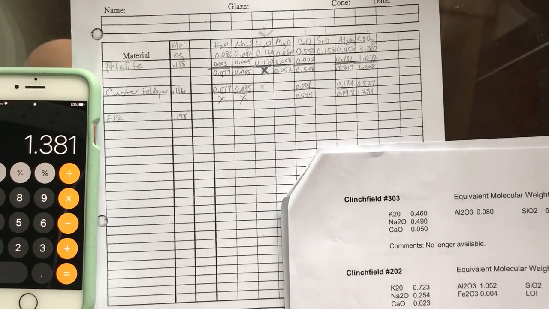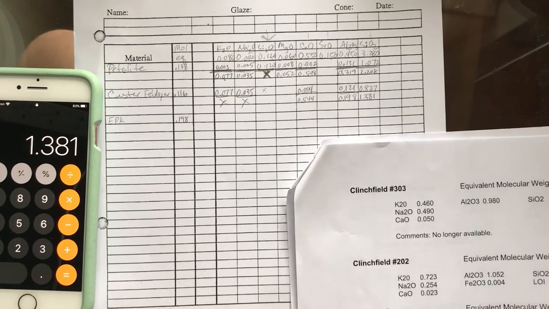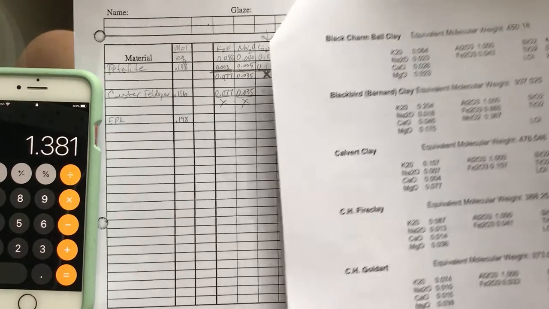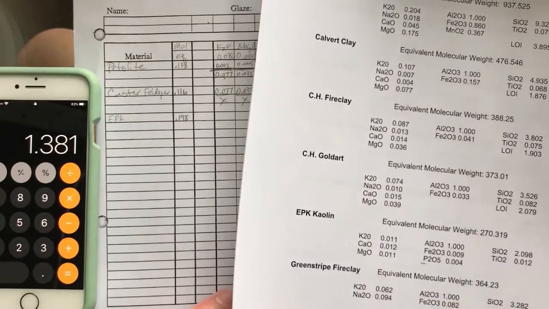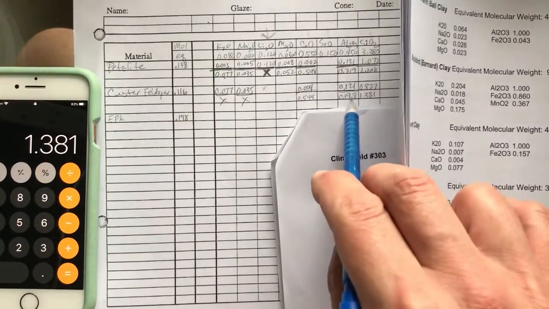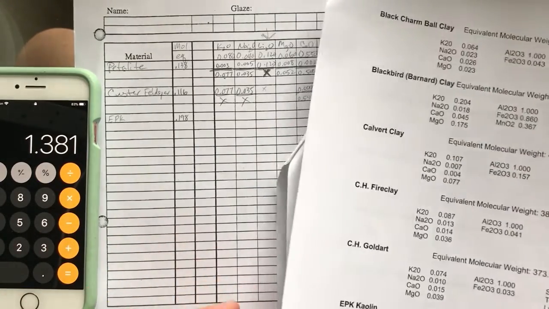The reason is that clays are unity to alumina as 1. So if I divide 0.198 by 1, I'm going to get 0.198. Hopefully that makes a little bit of sense.